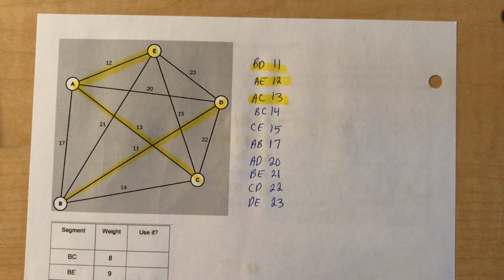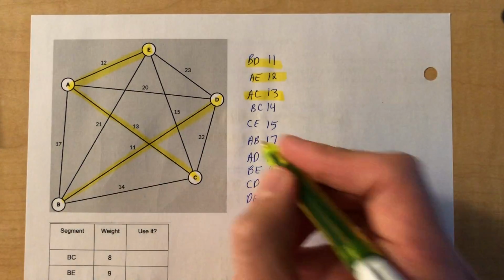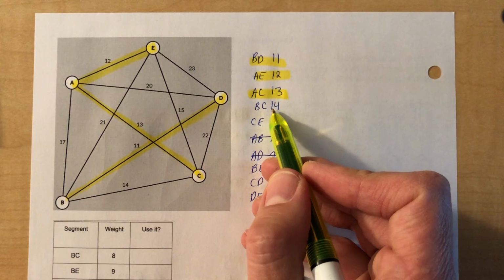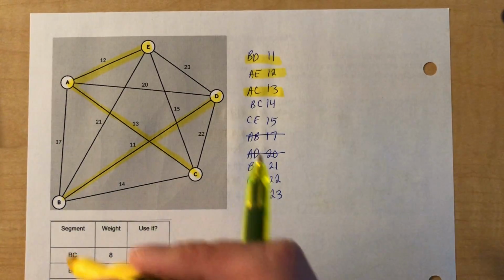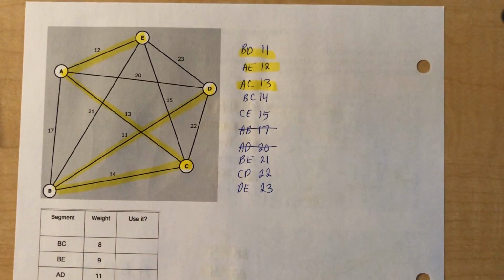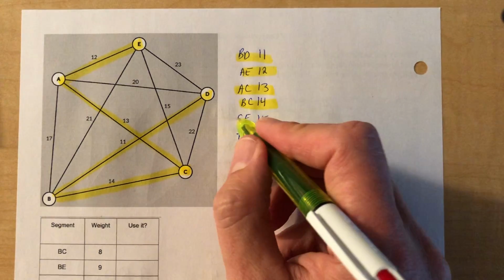And then BC. All right, by the way, before we go any further, let's look at this. I've used A twice. No more A's. Mark them out if you like. Once you've used it twice, you don't use it again. That's the only one we've used twice so far. BC. Can we use BC? I believe we can. We can connect them. So BC is a yes. And we have just used B twice. And we've just used C twice.